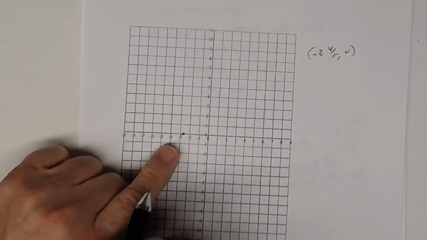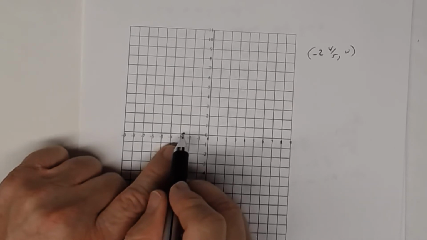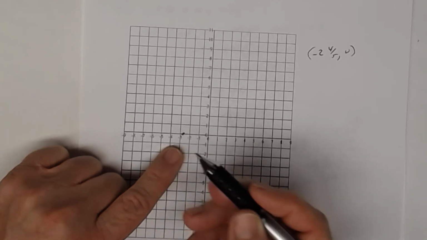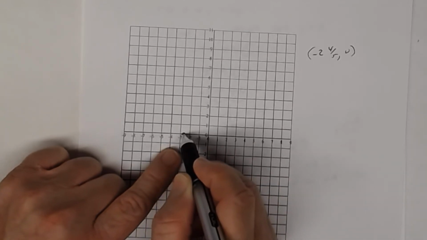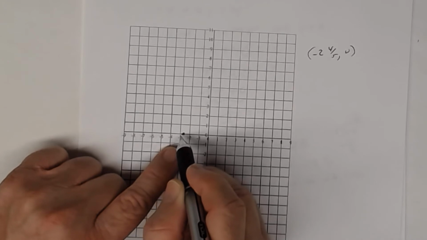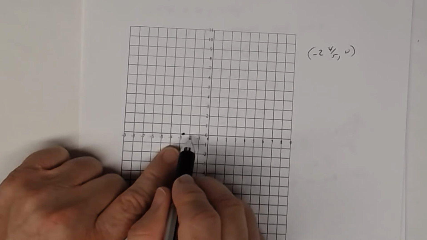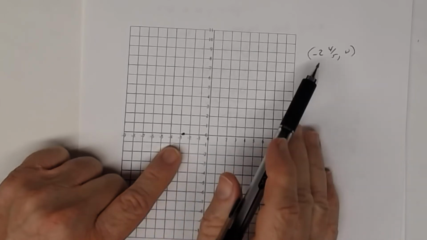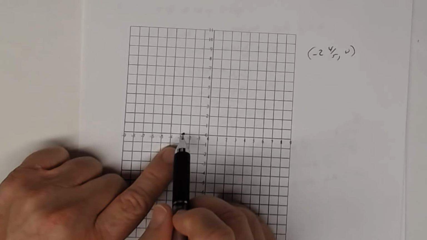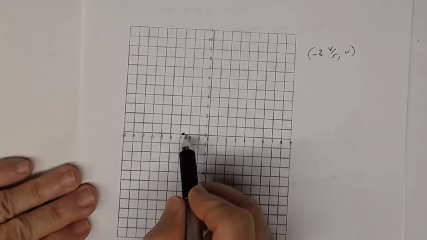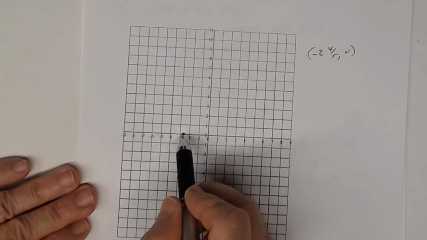See how I did it? It's not exactly on negative 3, but it's close to it. And I have a pretty thick pen here, so it makes it look like it's very close to it. But it's not supposed to be on it, so don't make it look like it's on it. All right, see how it looks? So negative 2, negative 3, and 4 fifths is close to negative 3. That's the way I would do that. Remember, it's not a half, so a half is right here, so you have to go closer to the other side, okay?